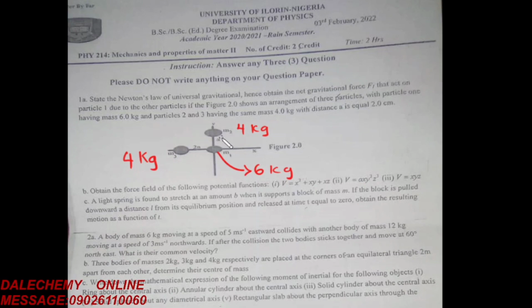As you can see, the distance between the first mass and the second mass is A, while that of the third mass and the second mass is 2A. So whatever the distance between these two is, the distance between those two is 2 times the distance between M2 and M1.